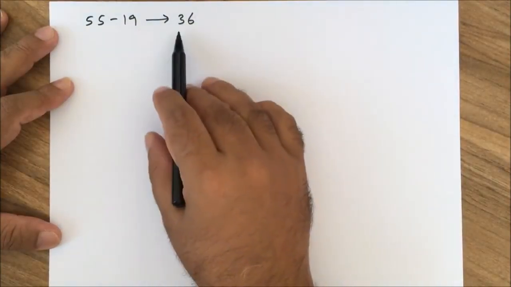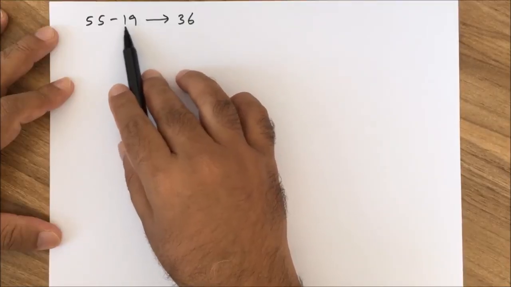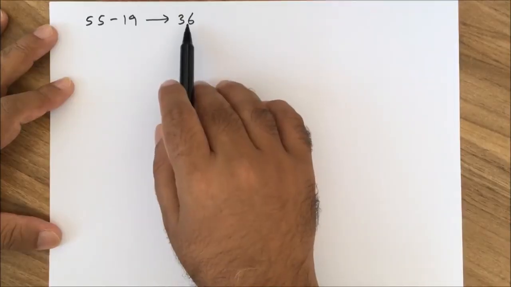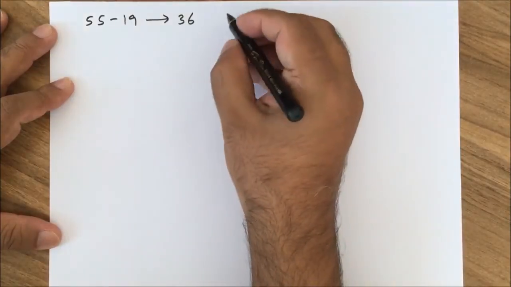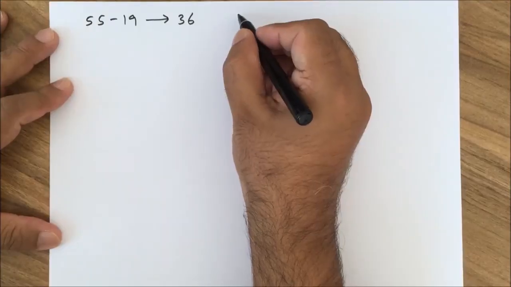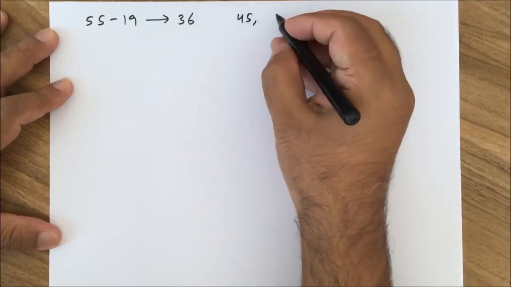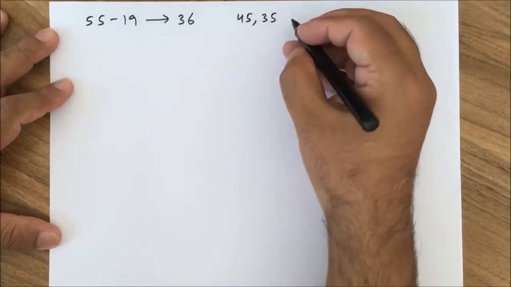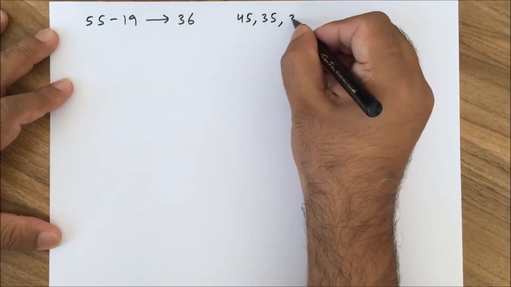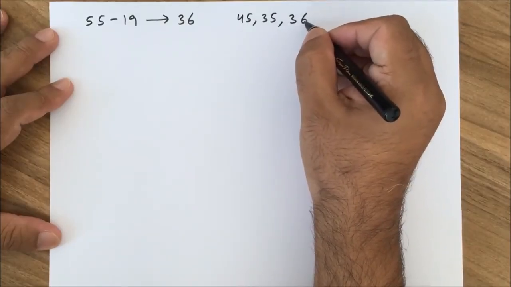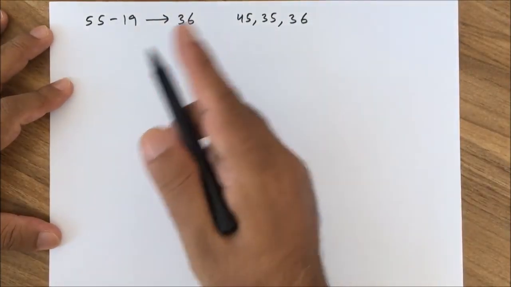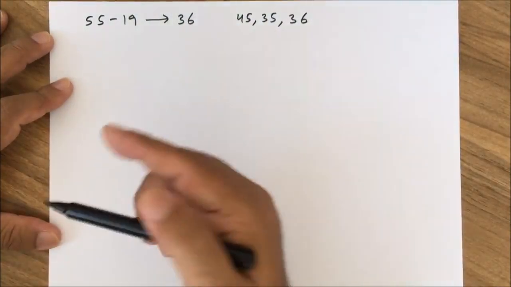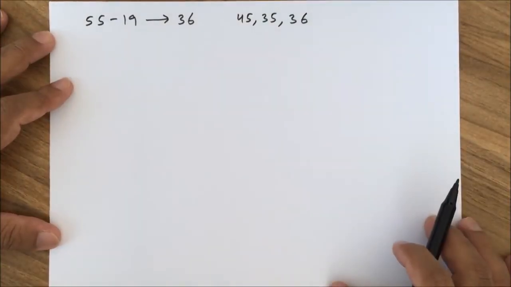Why did you add it? Because you subtracted 20 instead of 19, so you subtracted 1 extra that you have to give back to the answer. So in your mind it should be 45, 35, so you jump twice and then you add 1 to make it 36. That will be your answer. Before we were jumping up and taking away 1 or 2, now we are jumping down and adding back 1 or 2. That's the difference.